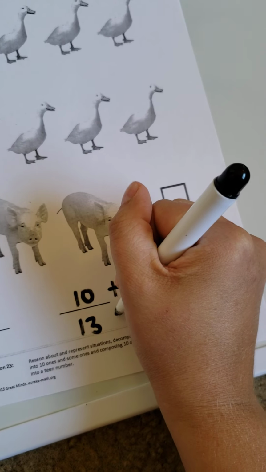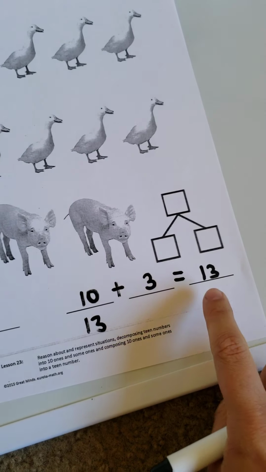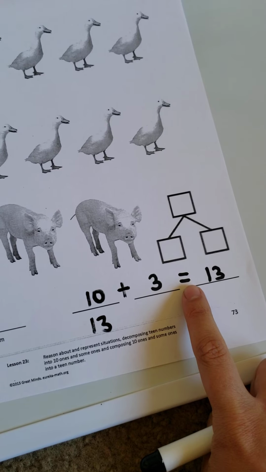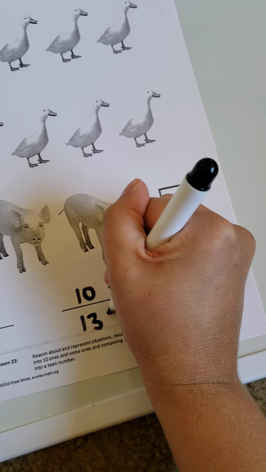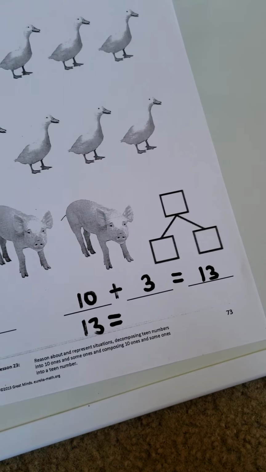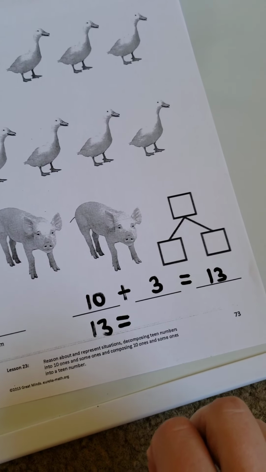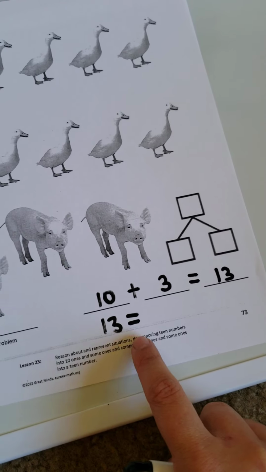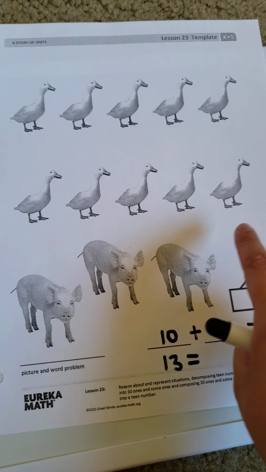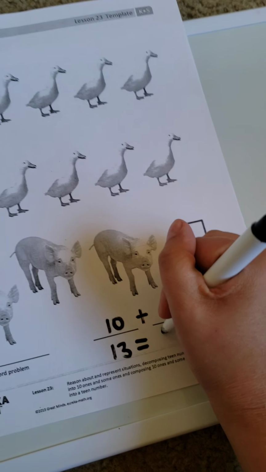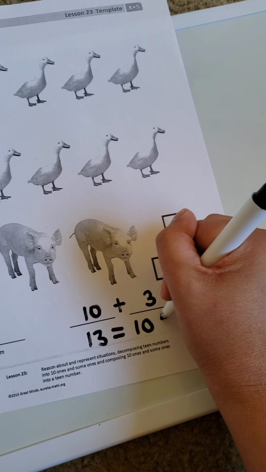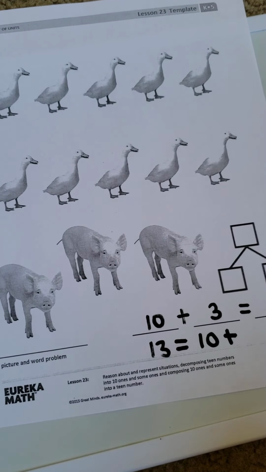Sorry about that. 13. And then remember, I'm going to put this sign. There's 13 equals, and now we're going to do the parts. So 13 equals, how many ducks were there? 10 plus, and how many pigs? 3.